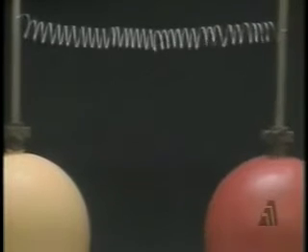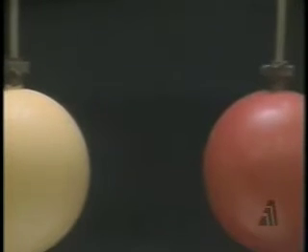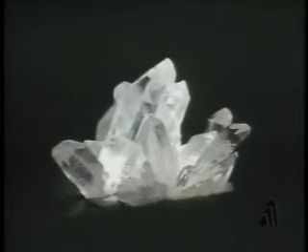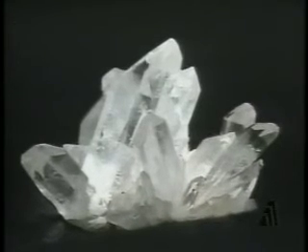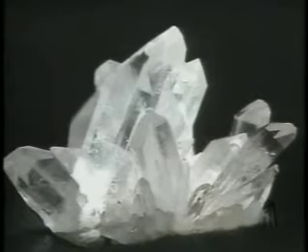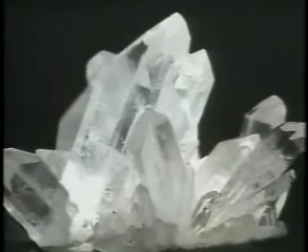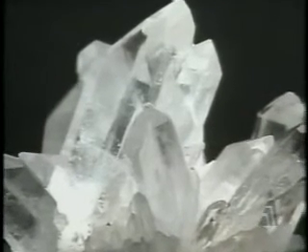If the linkage is weak, the disturbance passes slowly. If it's strong, the disturbance travels rapidly. But no matter the speed or the medium, water, air, or even a solid, all waves that propagate through any medium are called mechanical waves.